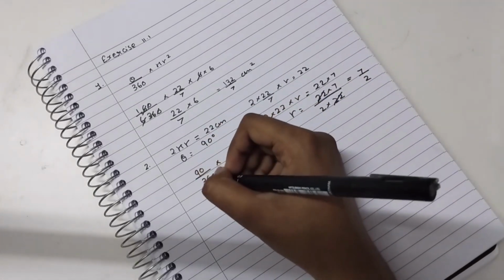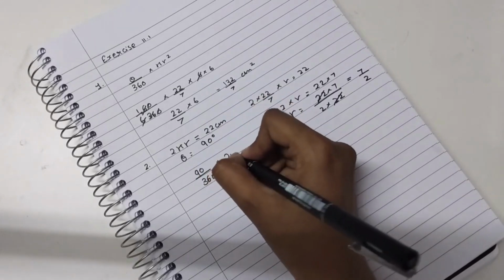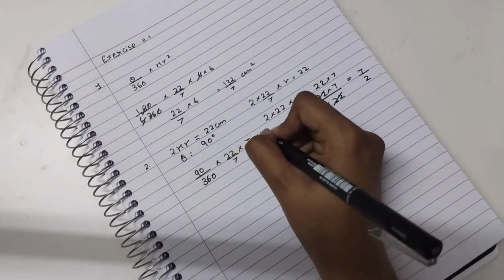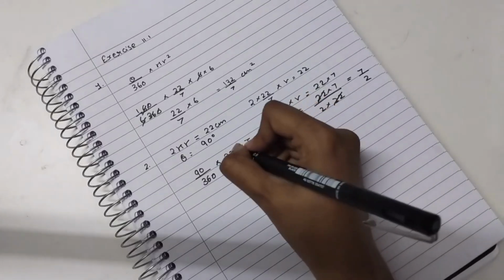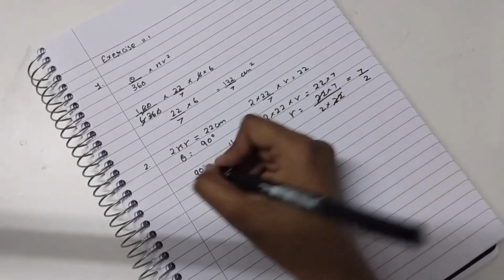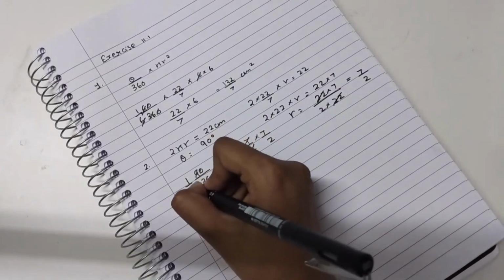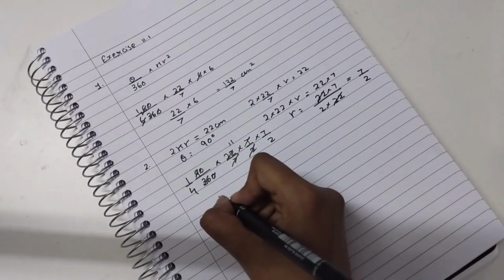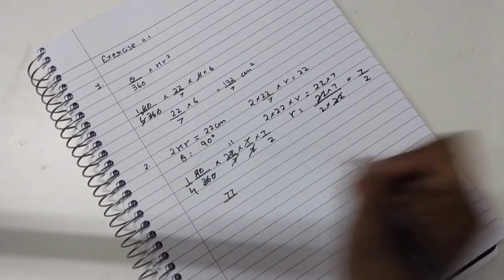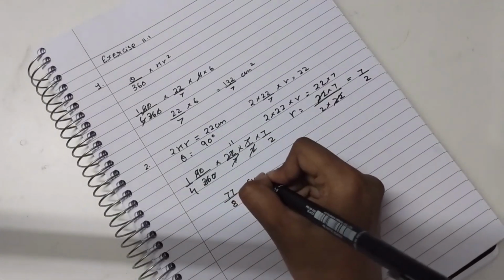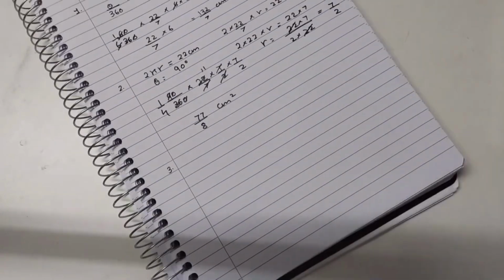It's theta over 360 times pi, which is 22 by 7, times r squared, which is 7 by 2 times 7 by 2. So 2 and 22 will get cancelled, 7 and 7 will get cancelled, 0 and 0, and 9 over 36 is equal to 1 by 4. So now we will have 77 by 8 centimeters squared, which is equal to the area of the sector.